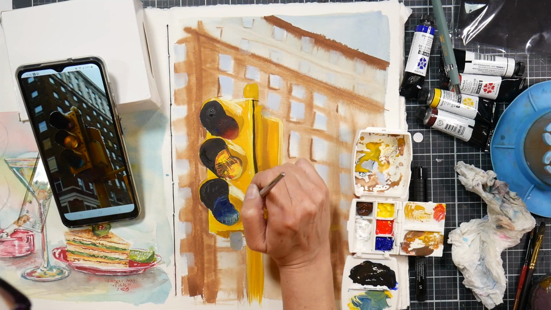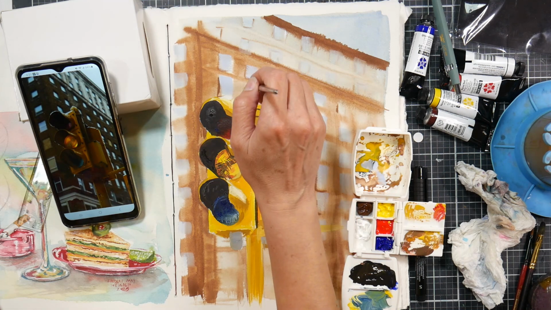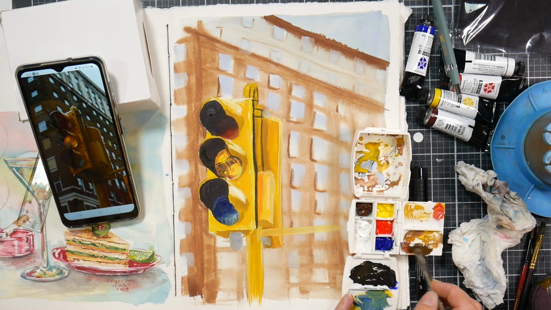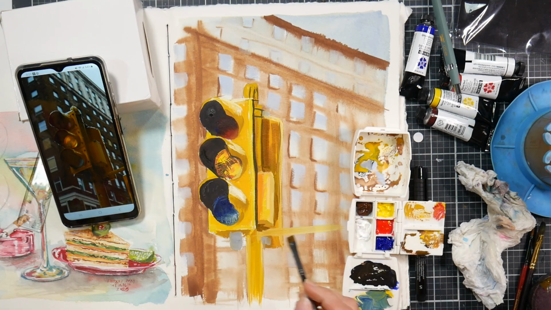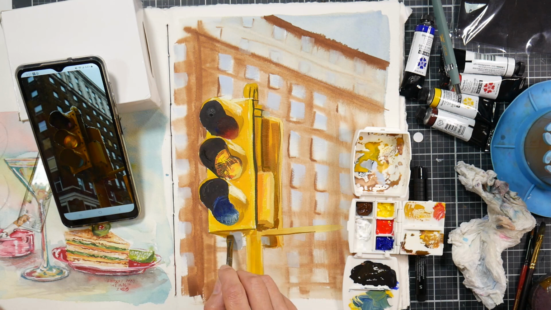I have one of those palettes with a rubber gasket or the silicone gasket for gouache, but I honestly did not like it for that use. This is working better for me, especially with a limited color palette. But I don't know.